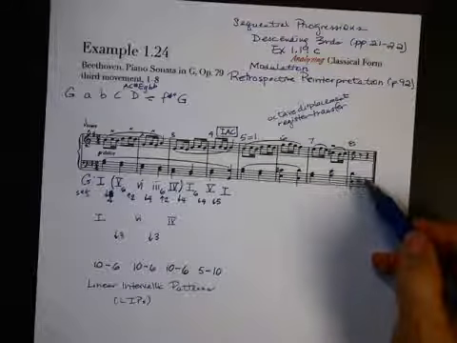It can also be understood as a sequential modulation because we're using the sequence in order to facilitate the modulation. I am going to label it and analyze it as a pivot modulation because it's not a great example of a sequential modulation, though some people would call it that.